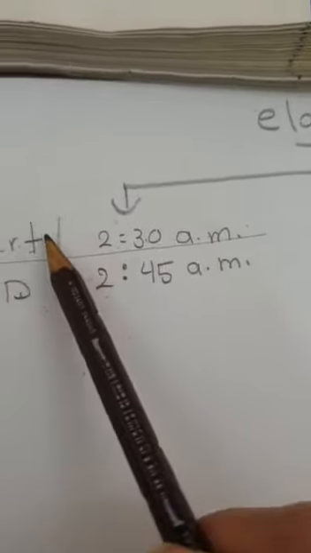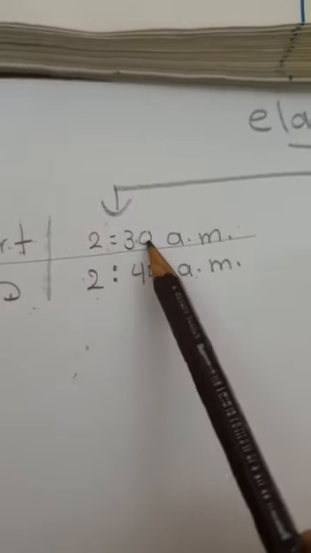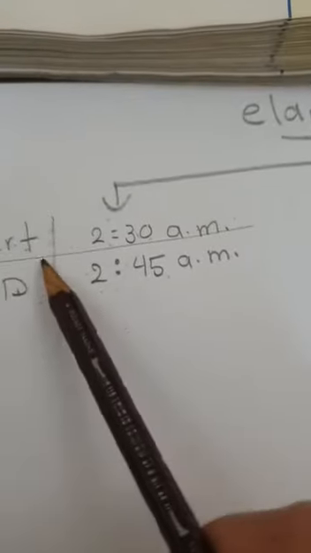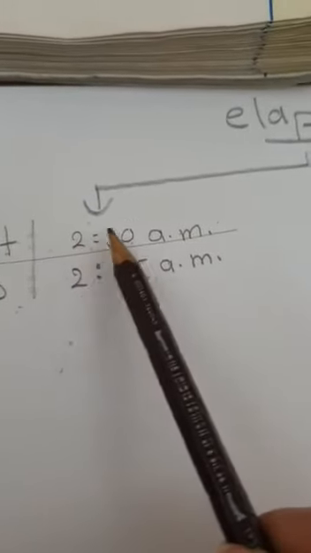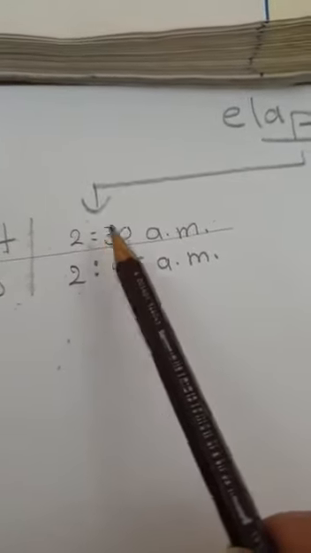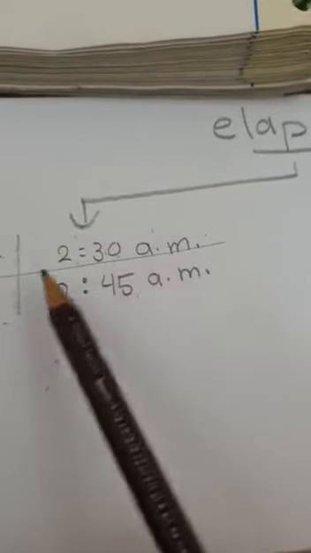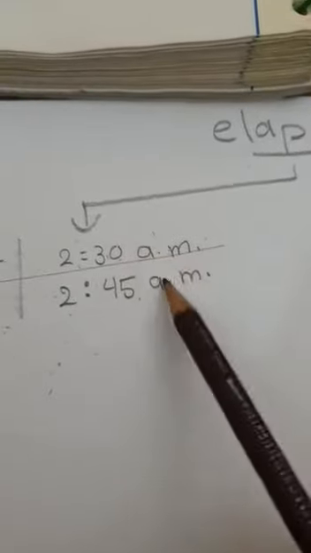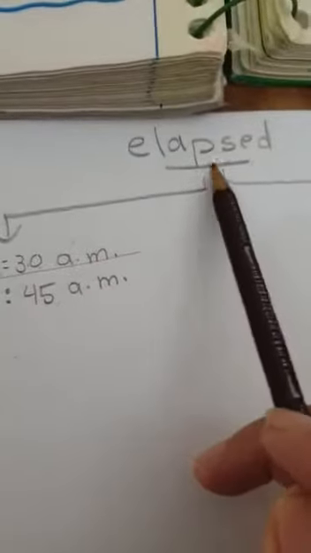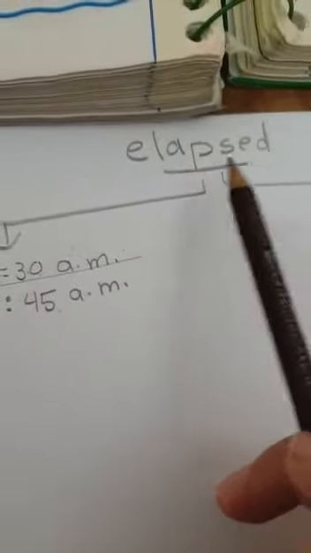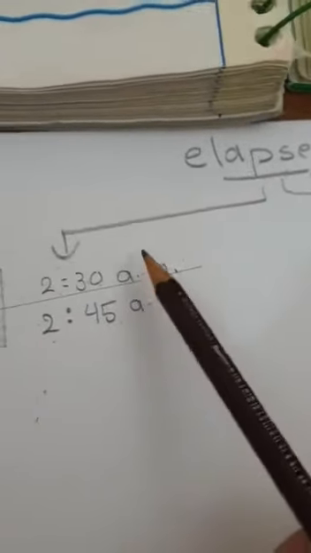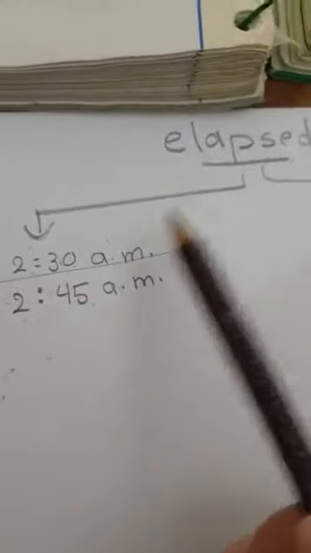For example, you start homework at 2:30 and finish at 2:45. You start your lunch at 7 or your dinner at 7:15 and finish at 8 p.m. Two times. We need two times to get the elapsed time, the period of time, the amount of time between two given numbers. Why do we have two types here?